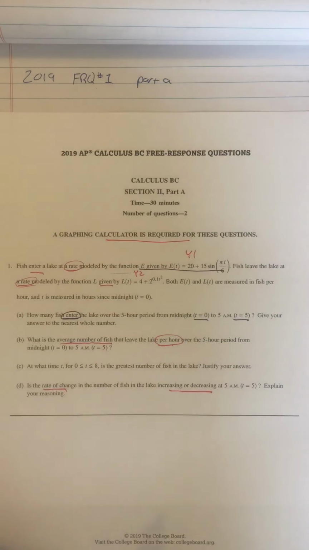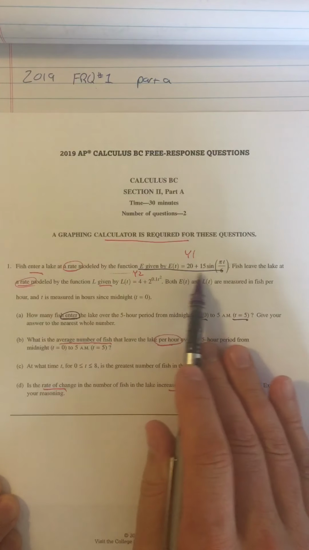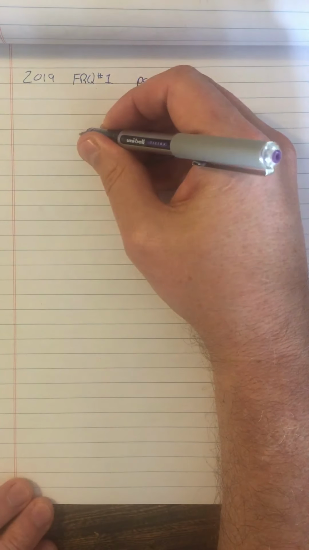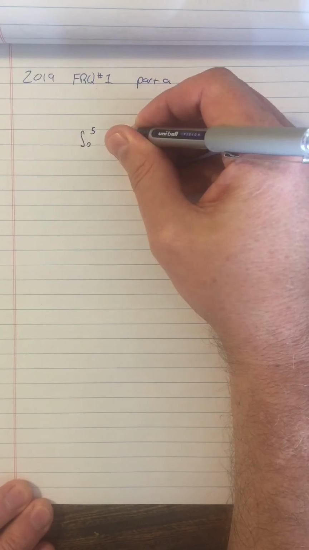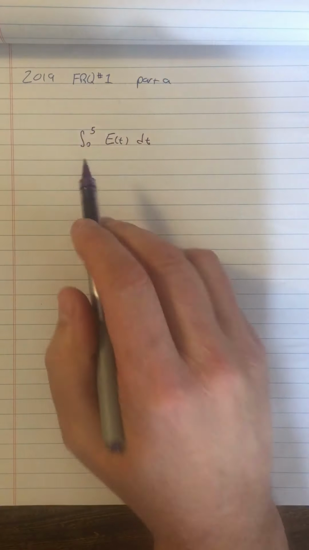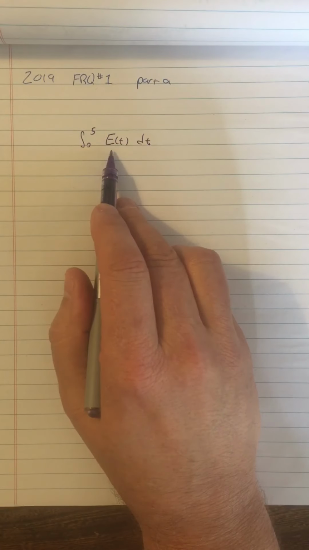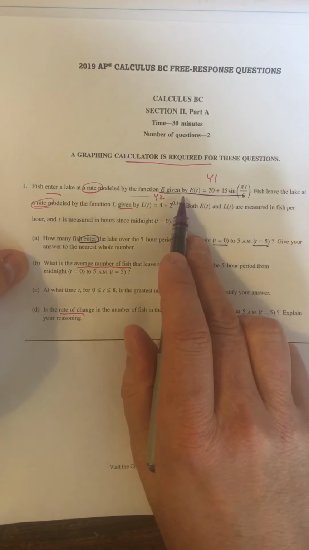All right, so it's probably not too hard to figure out that if I want to know how many fish enter the lake, I'm just going to do the integral of the rate at which they're entering the lake. So this question just needs me to do the integral from 0 to 5 of the enter the lake function, e of t dt. In terms of writing a justification or getting partial credit, writing this is probably going to get me a point, just writing integral 0 to 5 of e of t. But note that I didn't write out the function itself. I just wrote e of t.